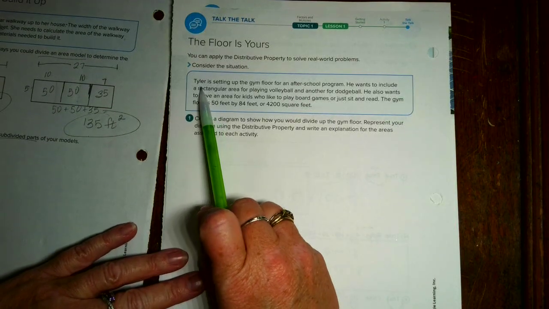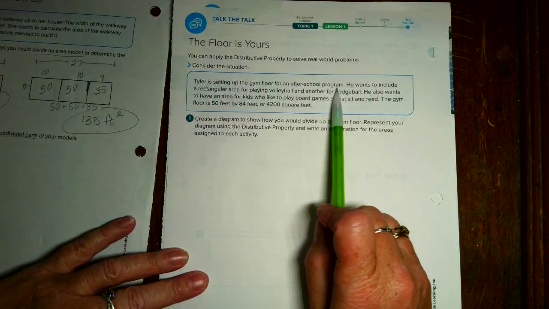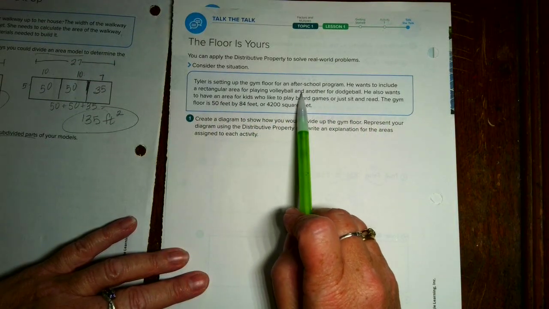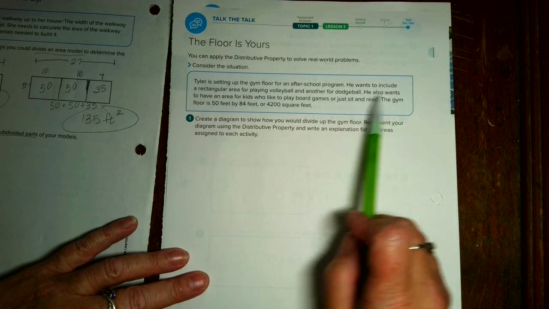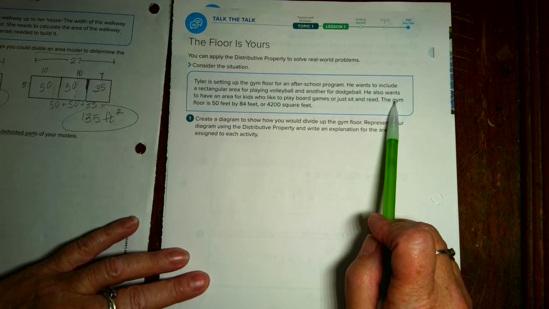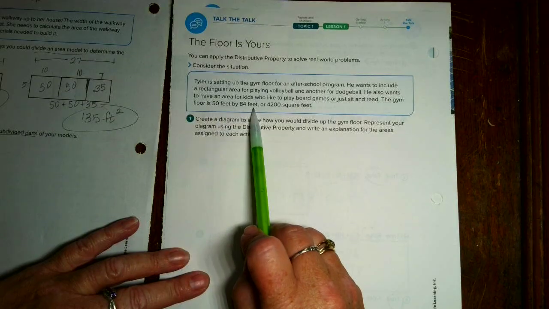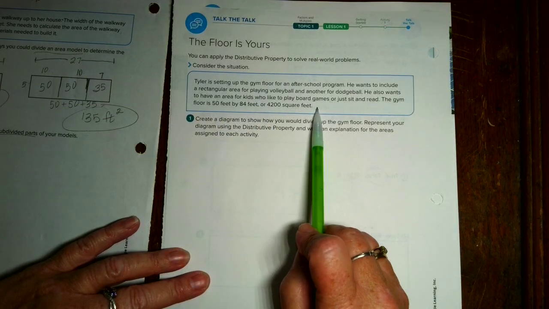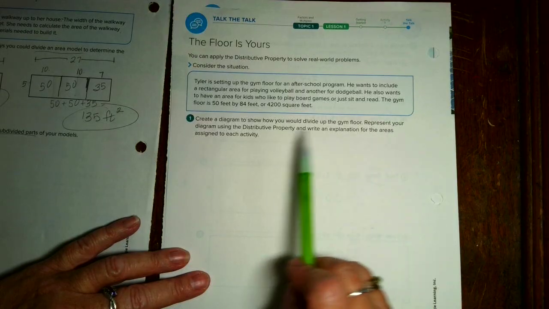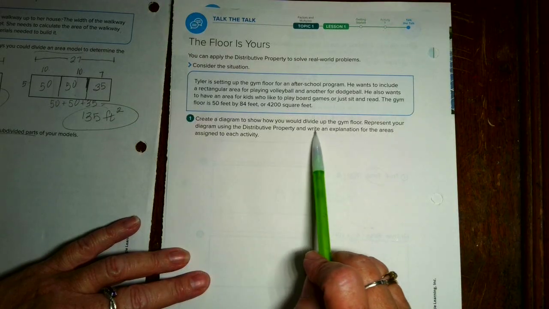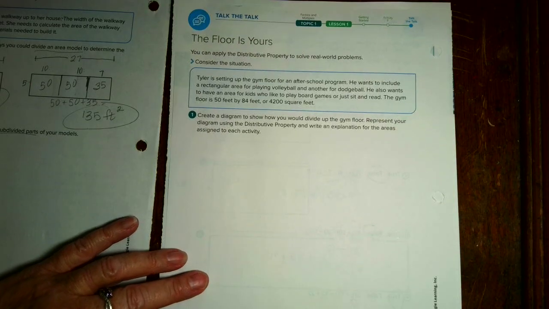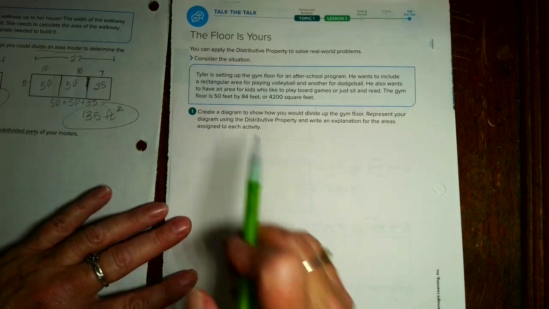Consider the situation. Tyler's setting up the gym floor for an after school program. He wants to include a rectangular area for playing volleyball and another for dodgeball. He also wants to have an area for kids who like to play board games or just sit and read. The gym is 50 feet by 84 feet or 4,200 square feet. Create a diagram to show how you would divide up the gym floor. Represent your diagram using the distributive property and write an explanation for the areas assigned to each activity.